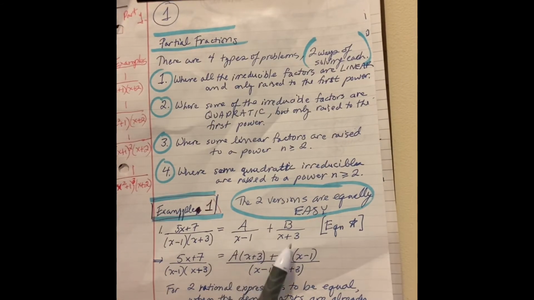Notice that if we combine these, giving them the like denominator of their product, we would have this rational expression equal to that one. With the denominators exactly equal, that forces the polynomials in the numerators to be equal. All right, so now we're trying to solve that equation. When is 5x plus 7 equal to a times x plus 3 plus b times x minus 1?